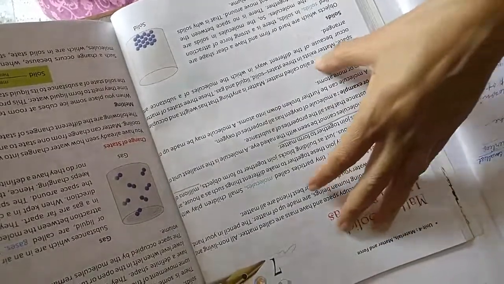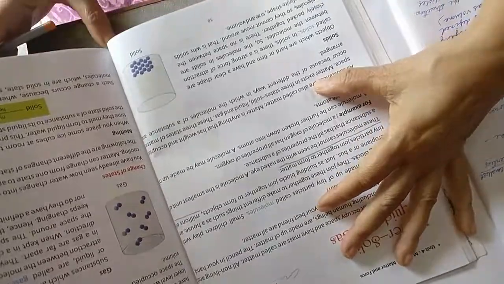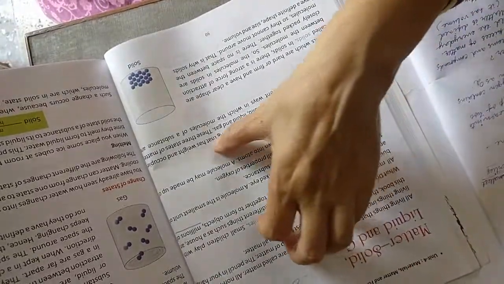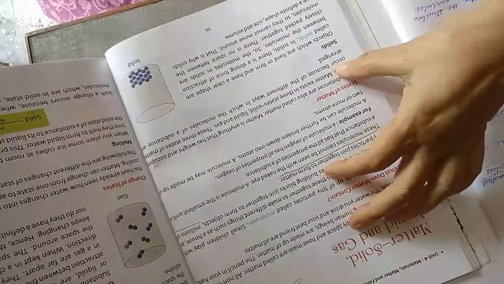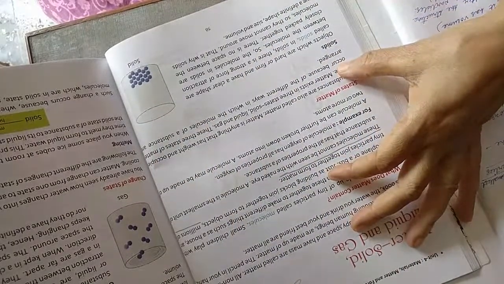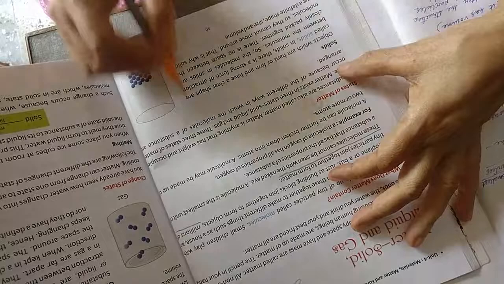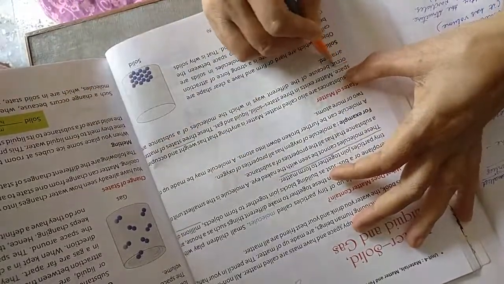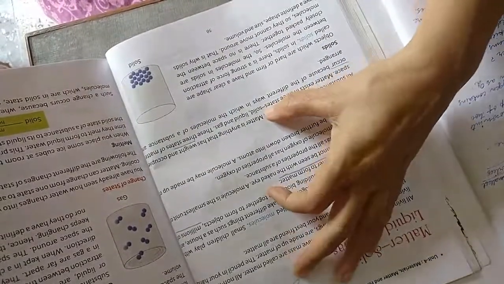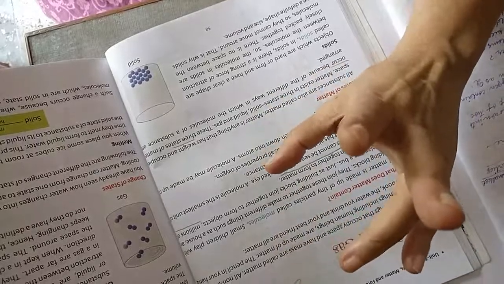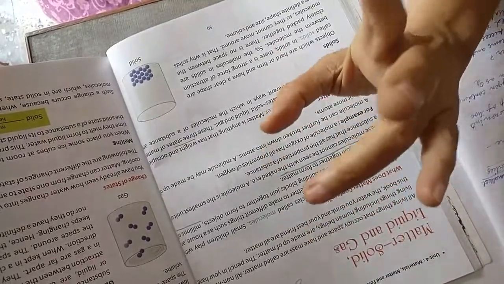You see, all substances are called matter. Matter is anything that has weight and occupies space. Underline weight and occupies space. Matter exists in three states. There are three forms of matter: solid, liquid, and gas.